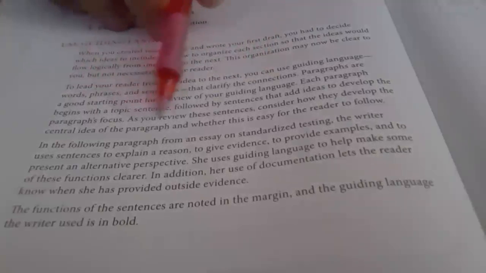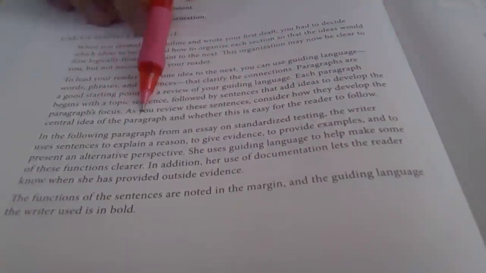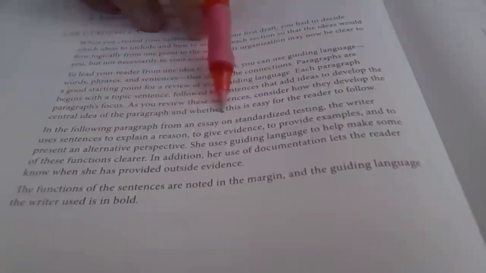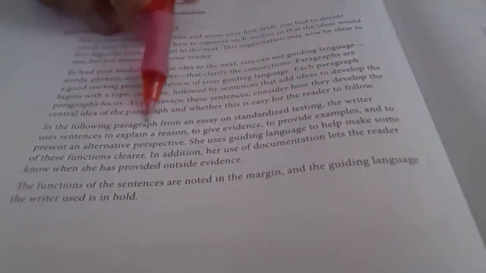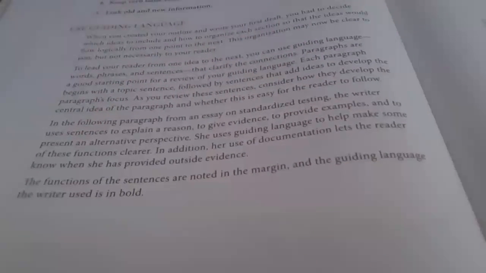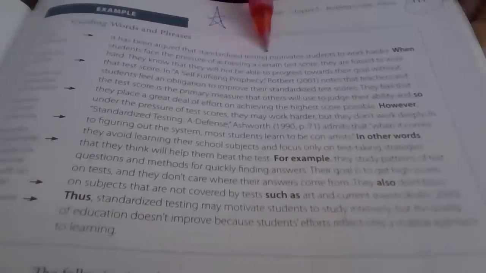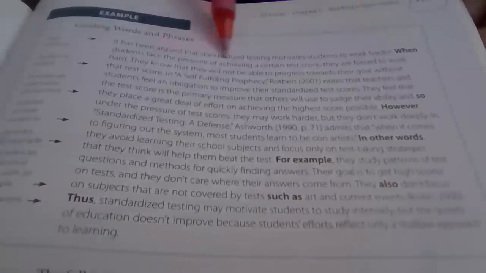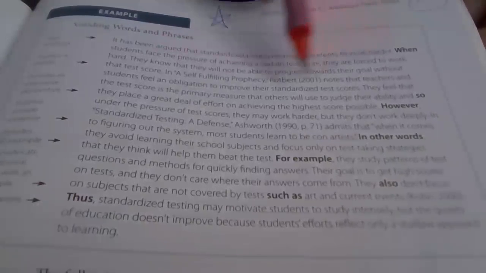As you review these sentences, consider how they develop the central idea of the paragraph and whether it's easy for the reader to follow. In the following paragraph from an essay on standardized testing, the writer uses sentences to explain the reason, give evidence, provide examples, and present an alternative perspective. So let's take a look. Example on the next page, 111. It has been argued that standardized testing motivates students to work harder. When students face the pressure of achieving a certain test score, they're forced to work hard, right, and so forth.